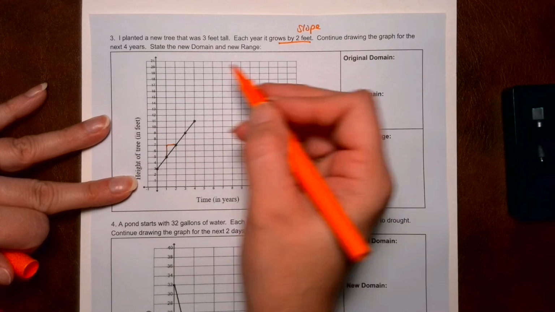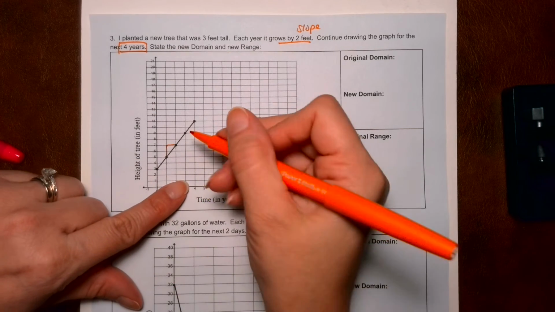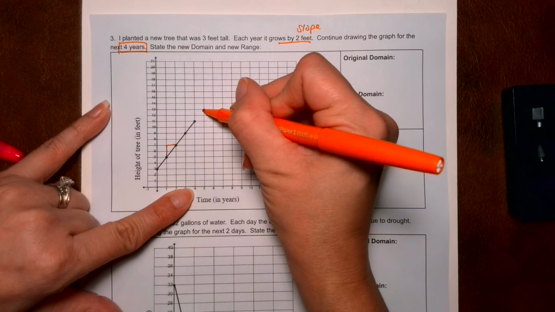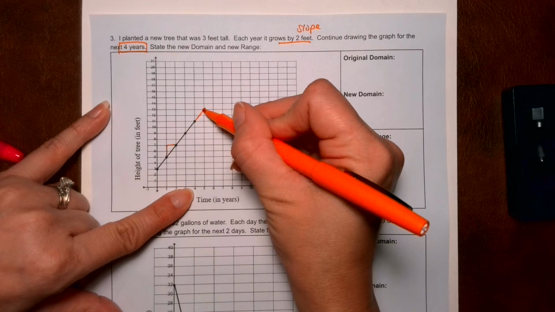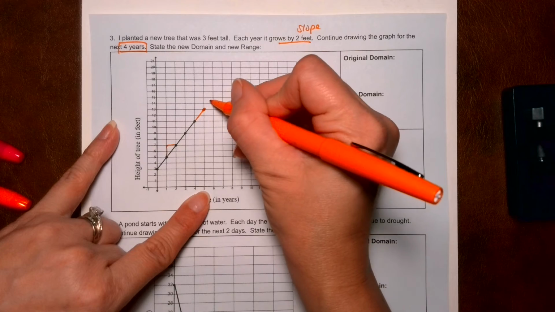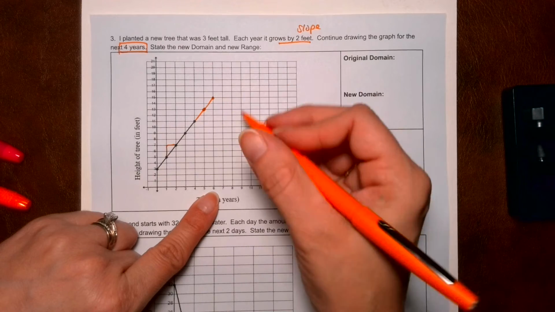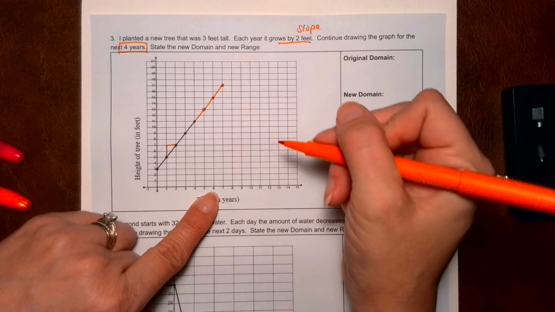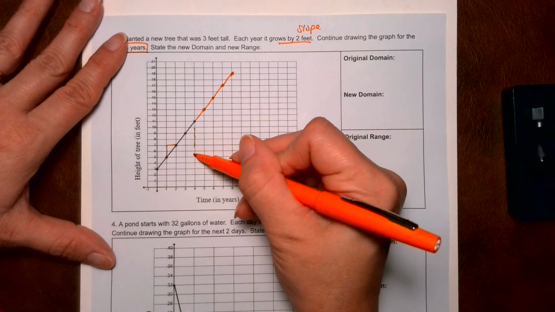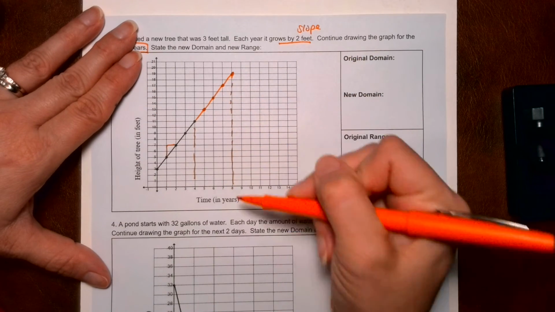Continue drawing the graph for the next 4 years. So for the next 4 years, that's year 4, so I got to go to year 5, up 2 over 1. That's 1 more year, it's 2 years total. That's year 3, and that's year 4. So I drew it for 4 more years: 1, 2, 3, 4.